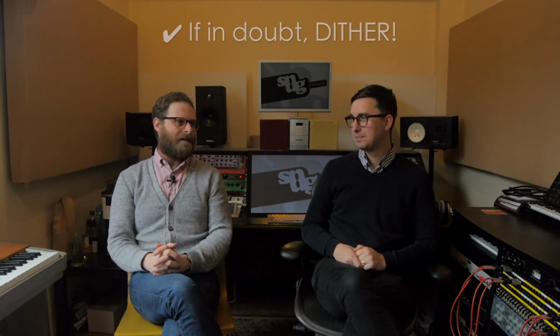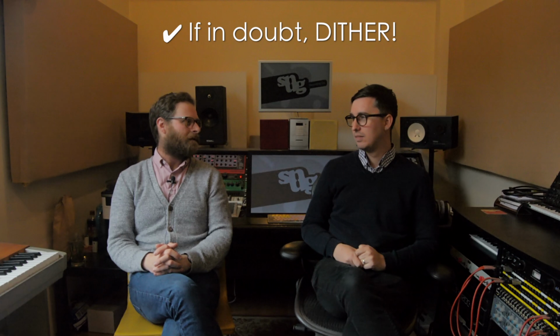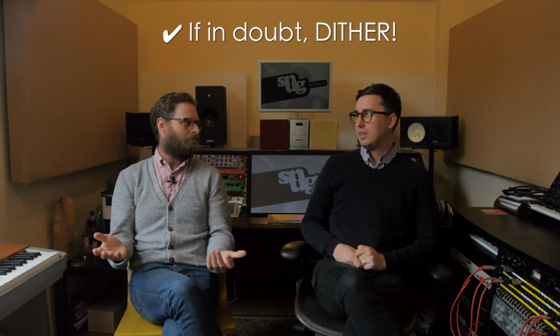So I think a fair rule would be, if in doubt, dither, because the amount of noise that you're actually adding to something is going to be so small. Also, DAWs are becoming a lot more transparent about these things, and it's becoming a lot easier to know when to do it. Moving on, the other thing that you can change on the drop-down menu is sample rate.